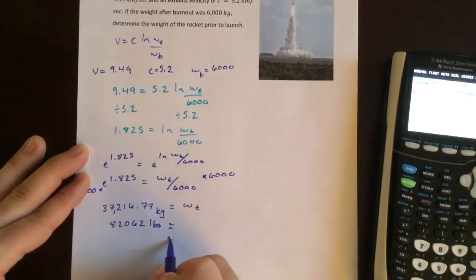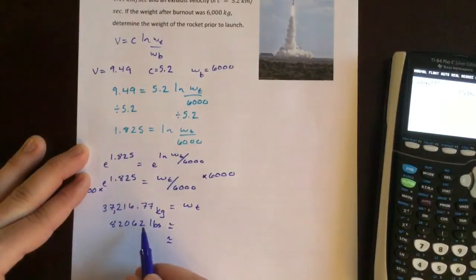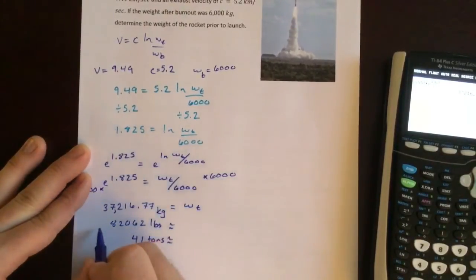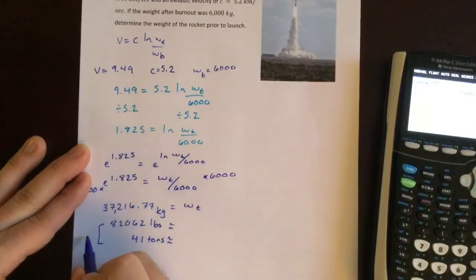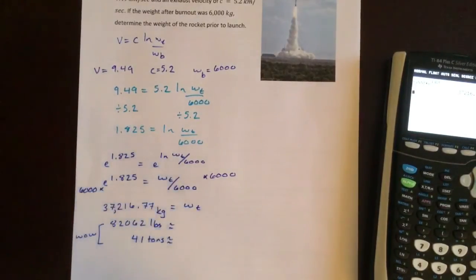And then using another conversion, this would also relate to 41 tons. So it's just something to kind of relate to. That's a lot. That's a lot of weight. It's a rocket with a lot of fuel.